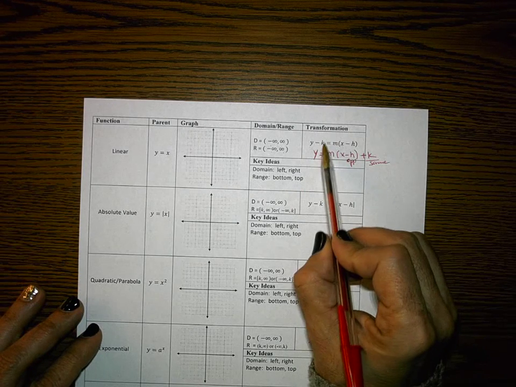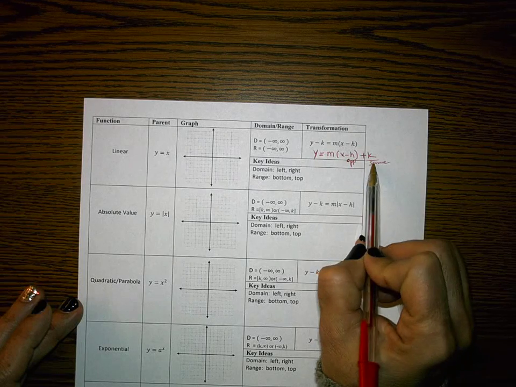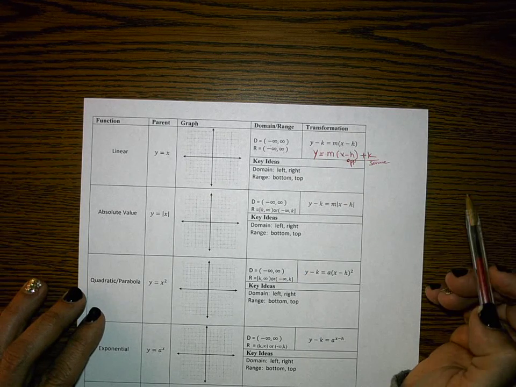So get used to either seeing the k on the left or the k on the right, and if it is on the right, it is opposite, same. Of course, if it is on the left, it would be opposite, opposite. So pick one way and get used to it.